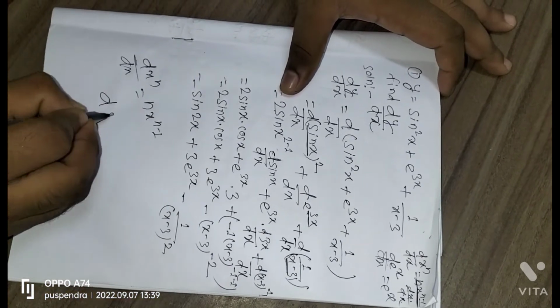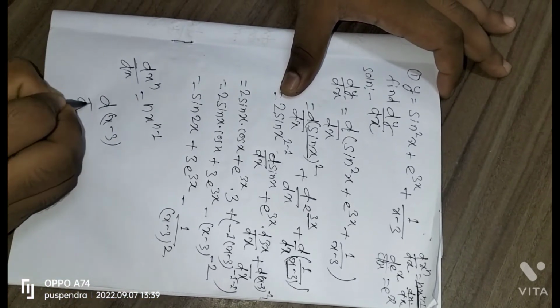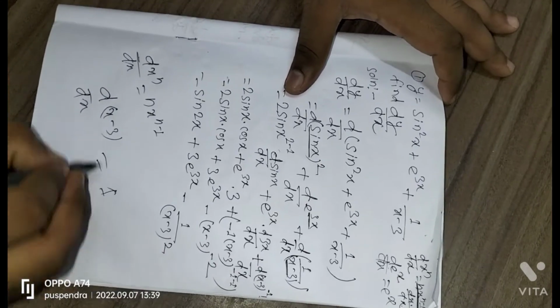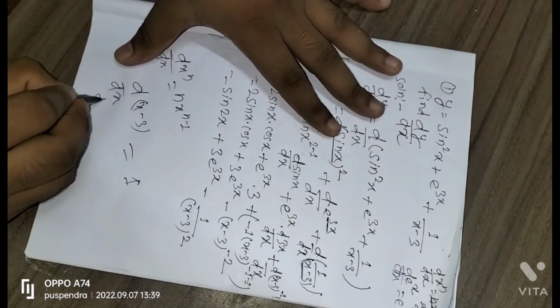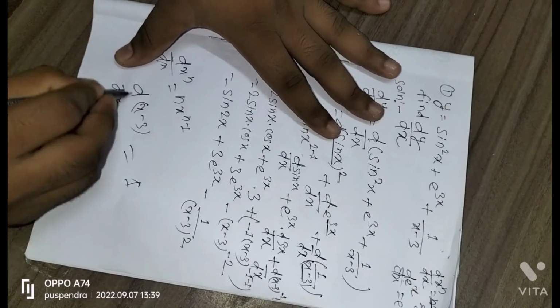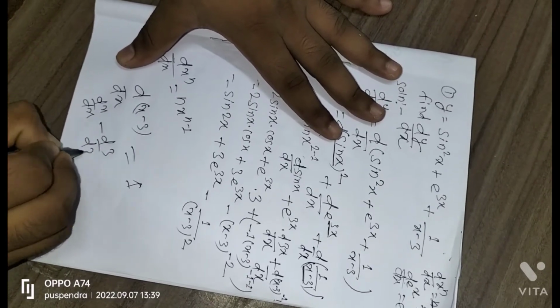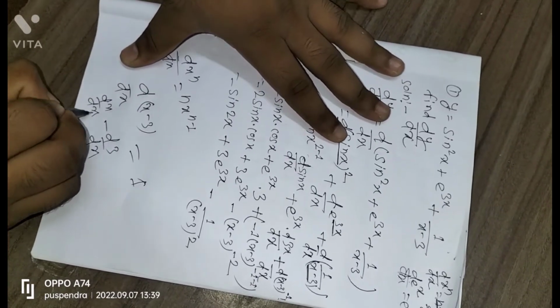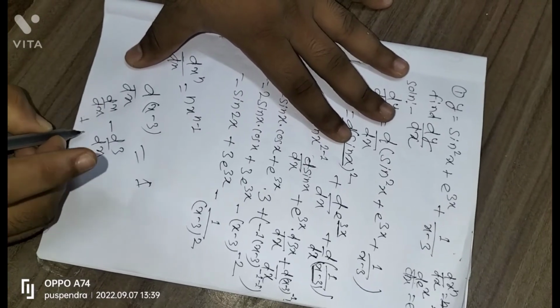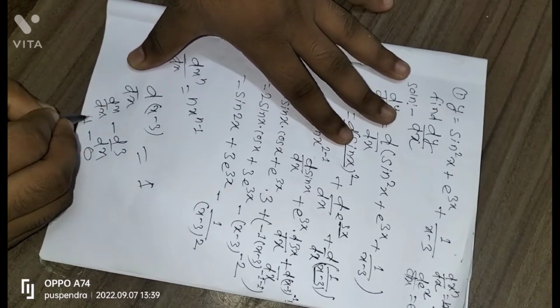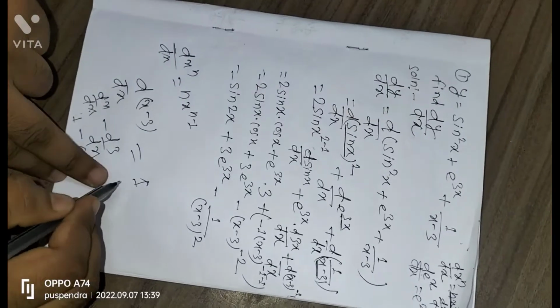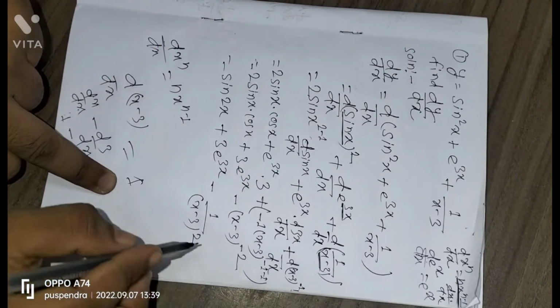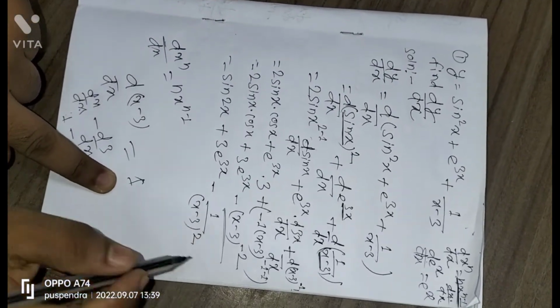Because the derivative of x minus 3 by dx will be 1. Let's do dx by dx. We have separated this d 3 by dx. The derivative of dx by dx is 1 and the derivative of a constant is 0. So 1 minus 0 is 1, and we multiply this with this and we get only this. So we haven't put this.